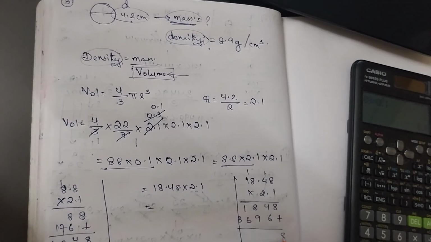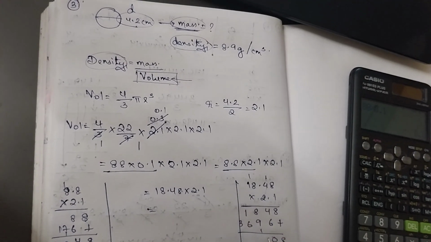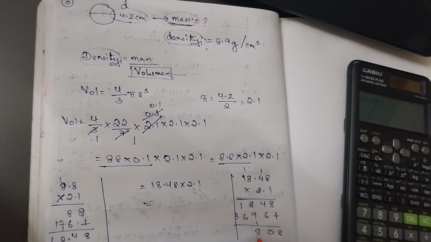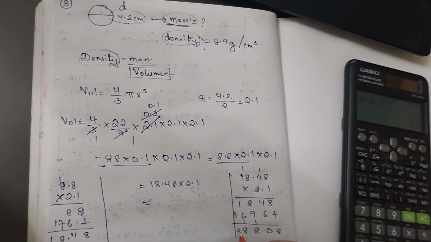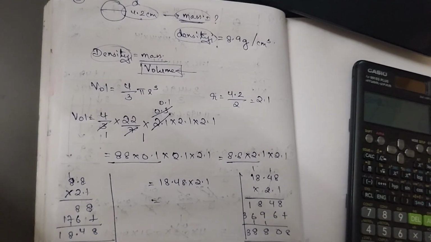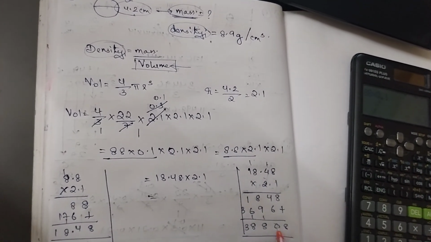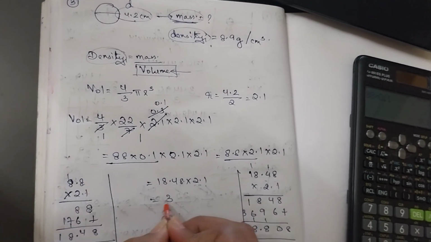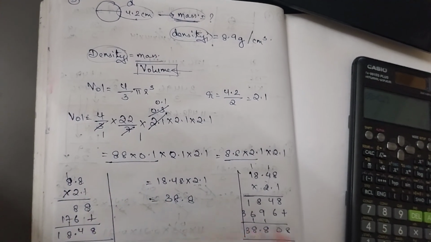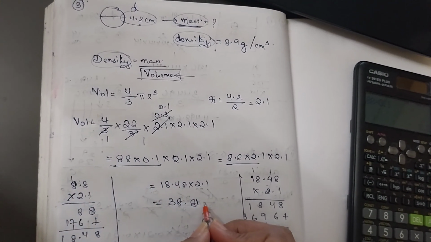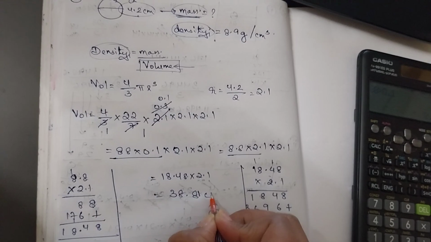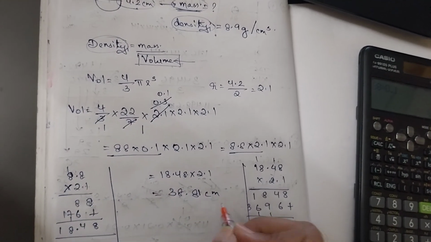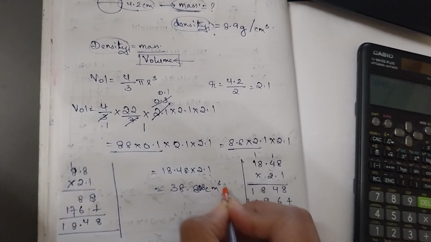So it is 8, 10, 9, 9 18, 8 3. How many decimal places? 3 decimal places. 1 2 3. So it is 38.808 centimeter cube.